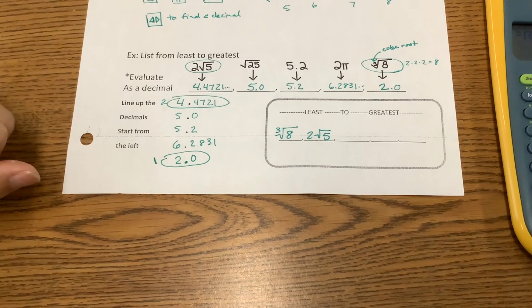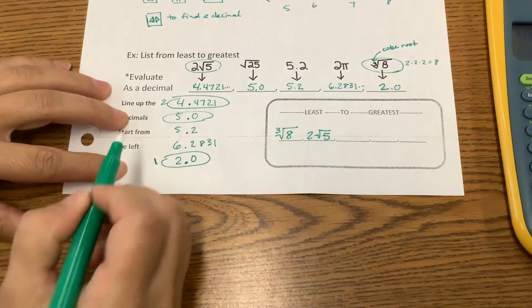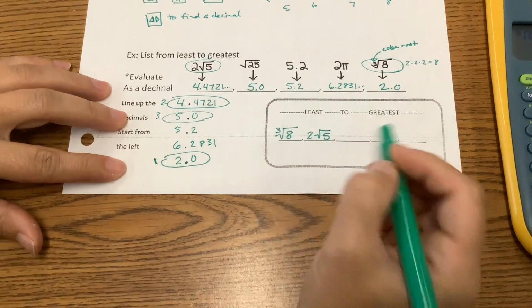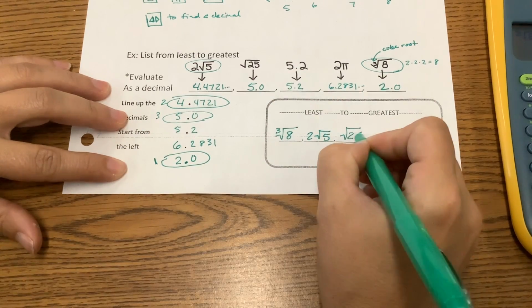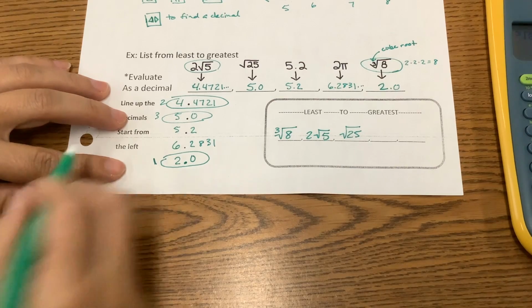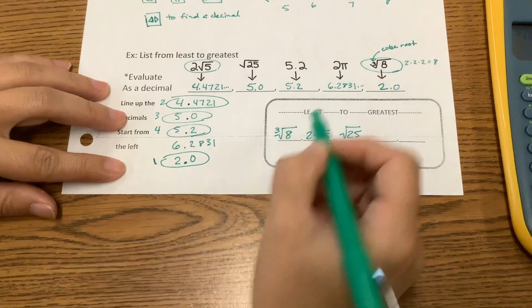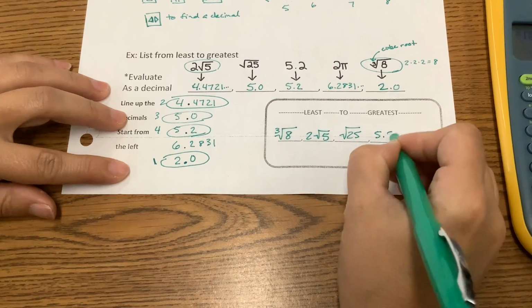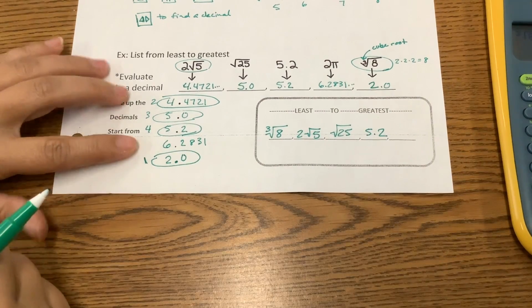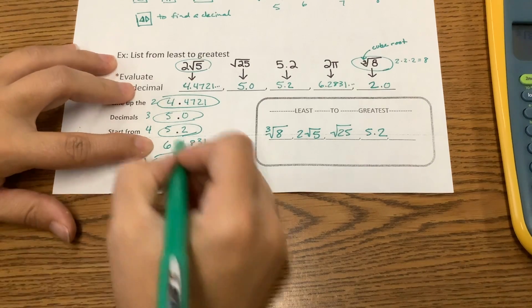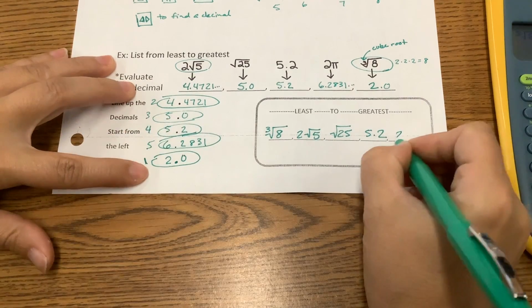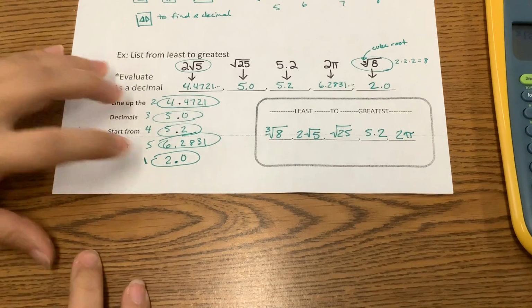What's our next number after that? 5, which would be square root of 25. And then after that, we have 5.2, which is going to be 5.2. And then finally, we are left with 2 pi. So that's our fifth value, 2 pi.